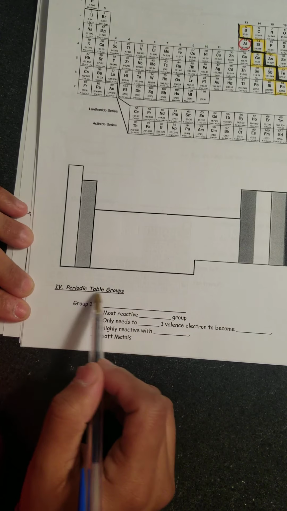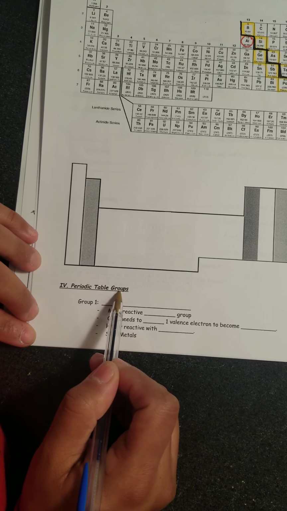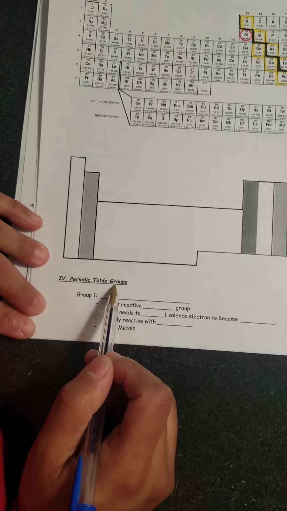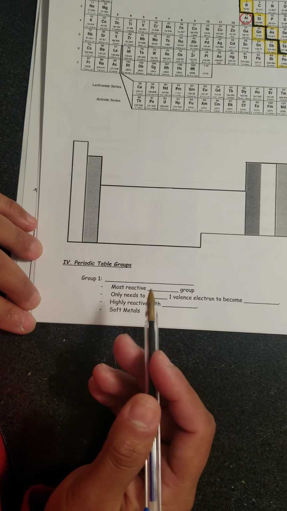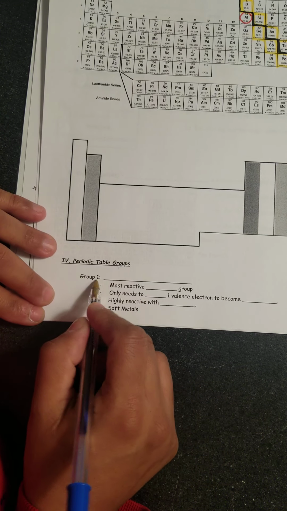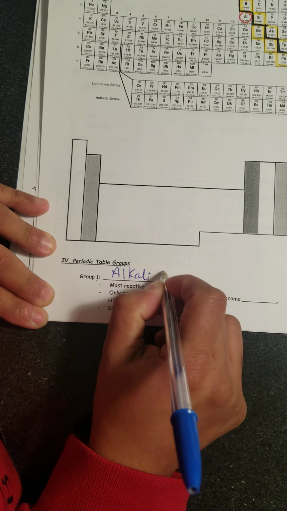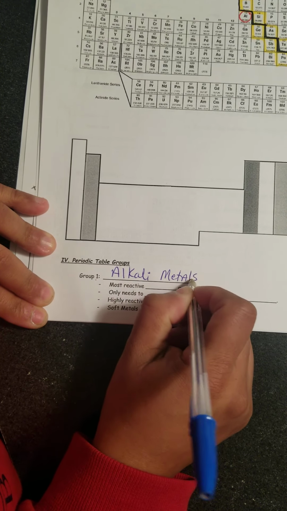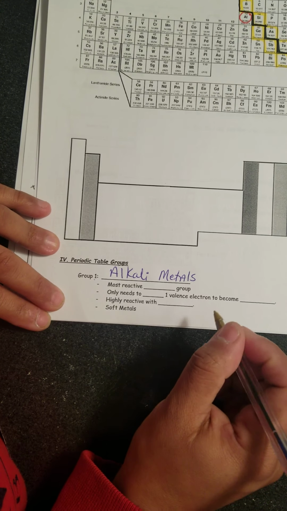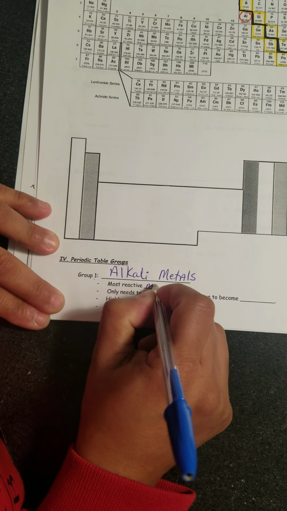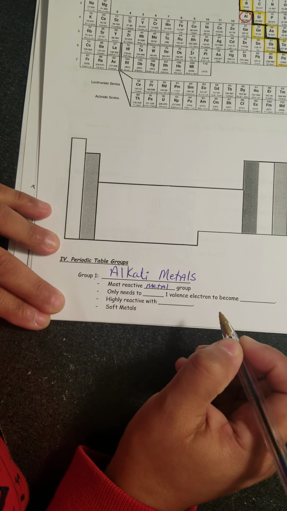Now, let's go ahead and talk a little bit more about the periodic table, but we're going to talk about groups. Okay, and how each one's a little different. Group 1. Group 1 are what we call the alkaline metals. Now, the alkaline metals are the most reactive metals group that we have.